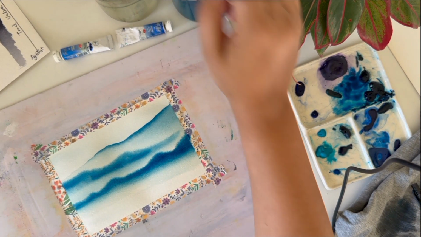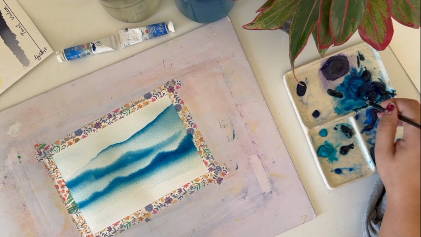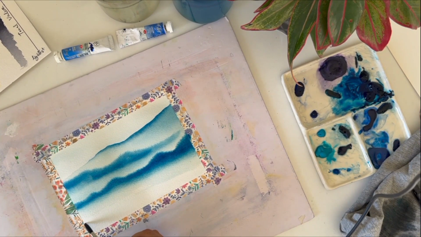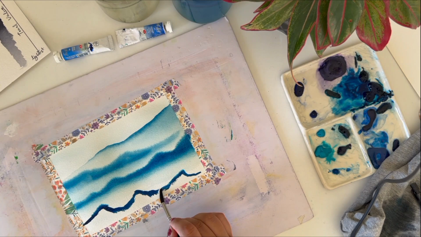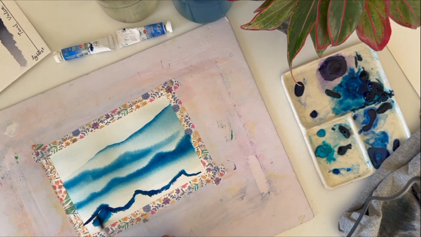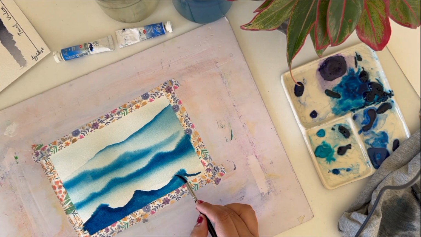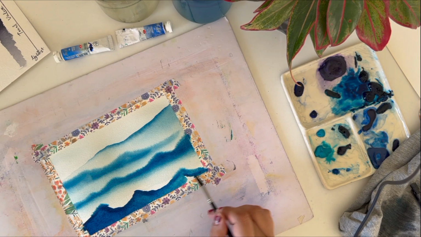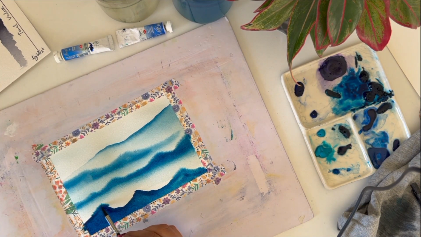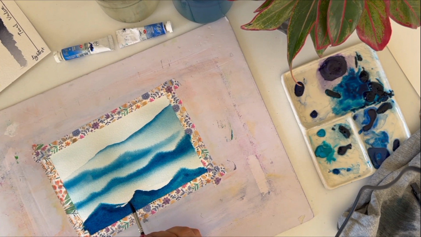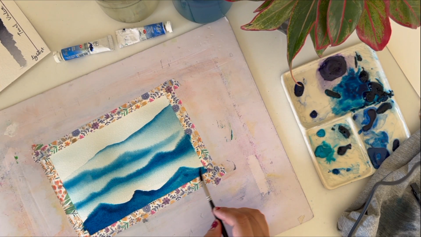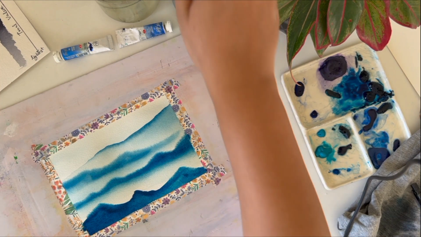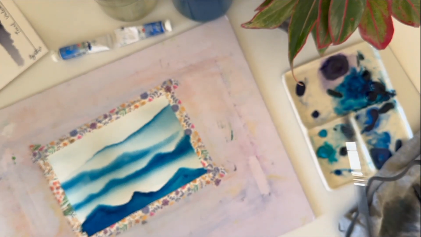Okay, this is done, and now we will be adding a final layer at the bottom, and that would be our darkest value. So I'm taking a pure pigment of this color and I'm doing the range here. I'm taking the purest pigment, and at the bottom I'm just going to mix it all up. This is how the misty mountains would look.